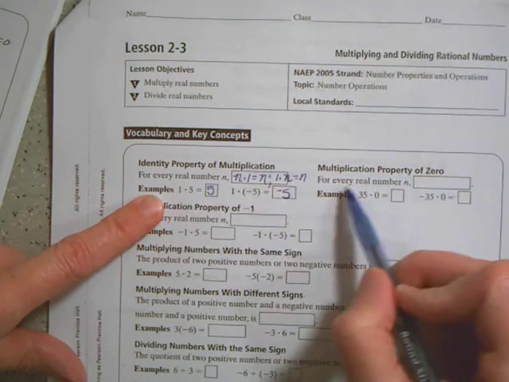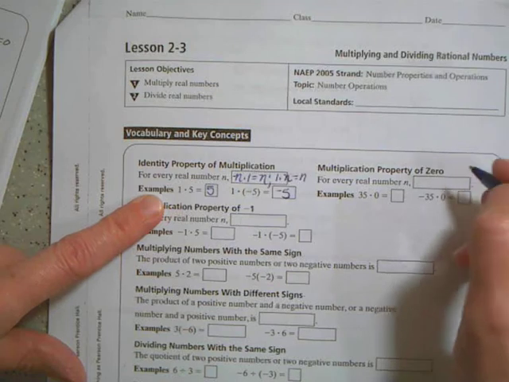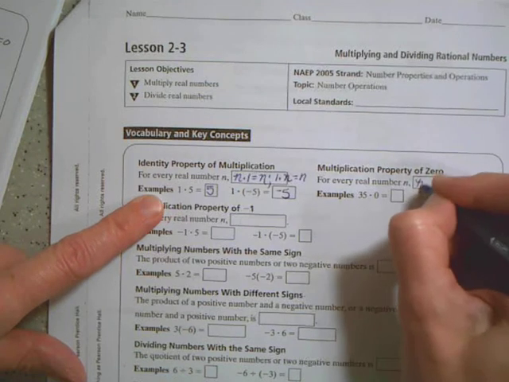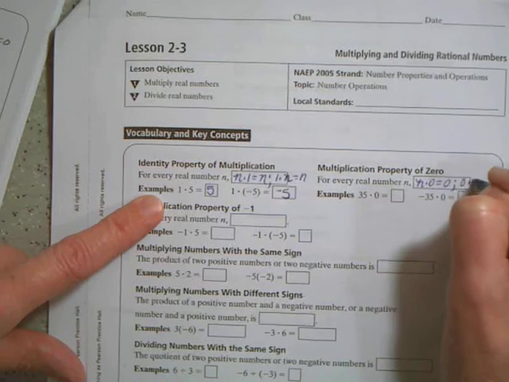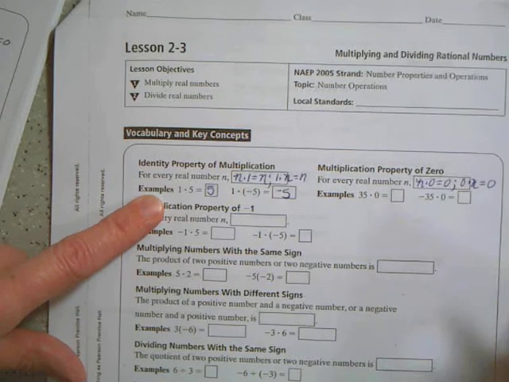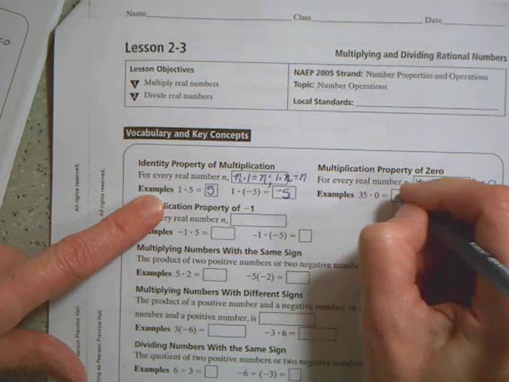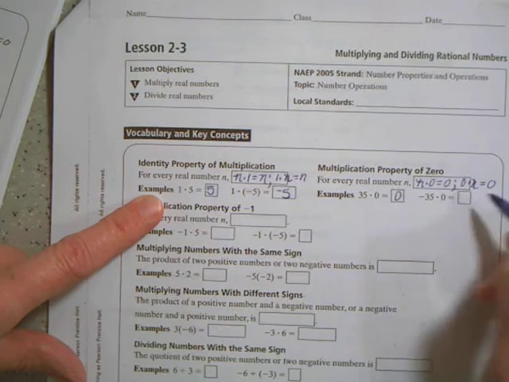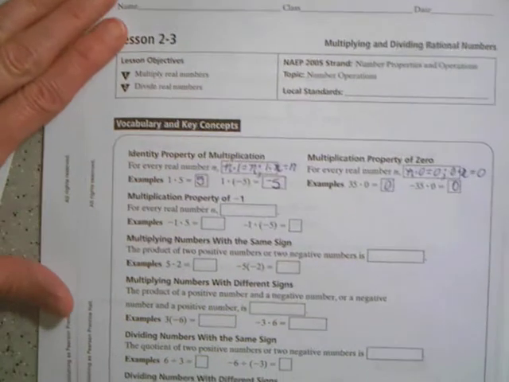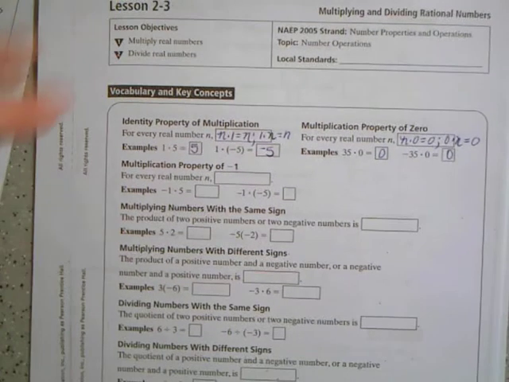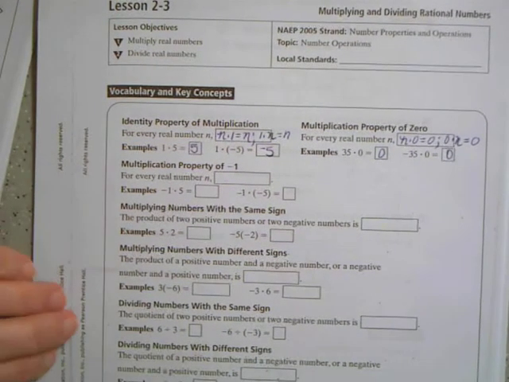The multiplication property of 0 tells us that for every real number n, n times 0 is 0, or 0 times n is 0. So 35 times 0 is 0, and -35 times 0 is also 0. Again, these are things that you know and use every day. We do have names that we need to put with them and identify them as well.